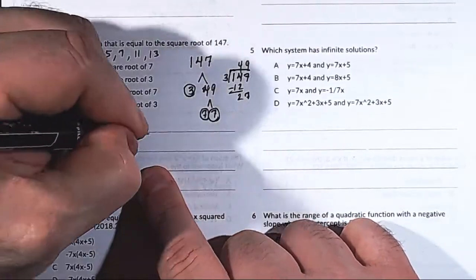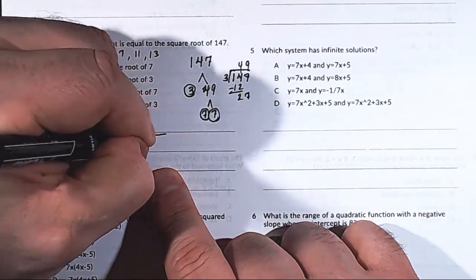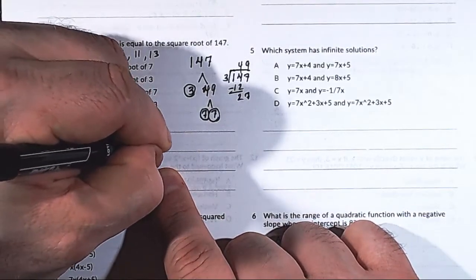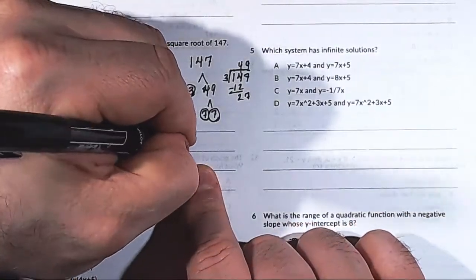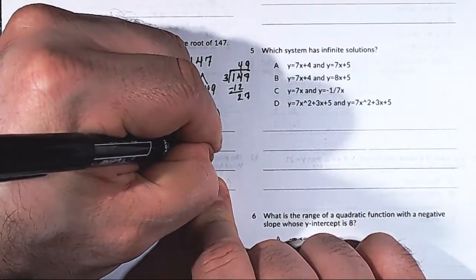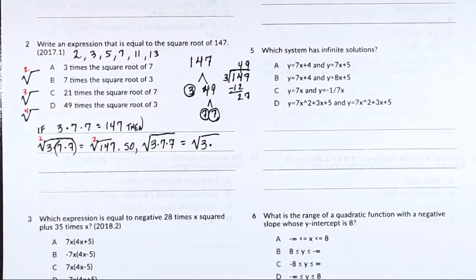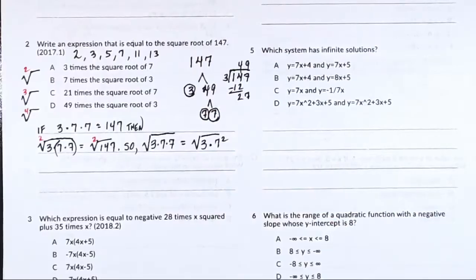So the square root of 3 times 7 times 7 is equal to the square root of 3 times, and then what is 7 times 7? 7 times 7 could be written as 49, but it could also be written as 7 squared. 3 times 7 squared.